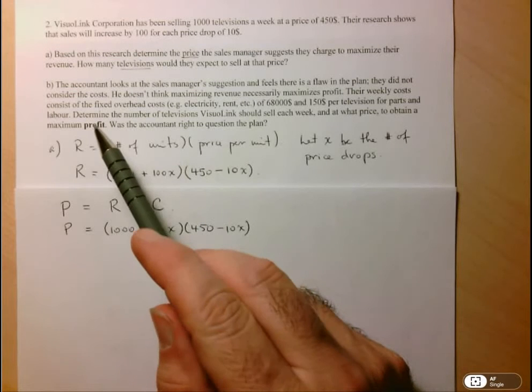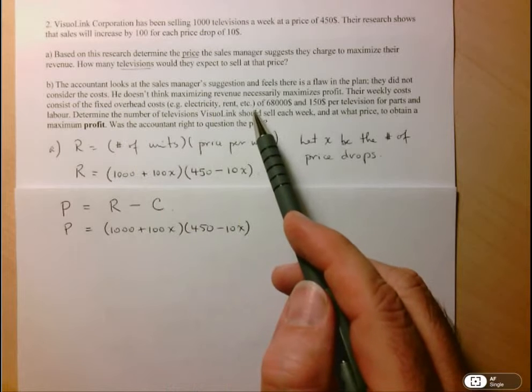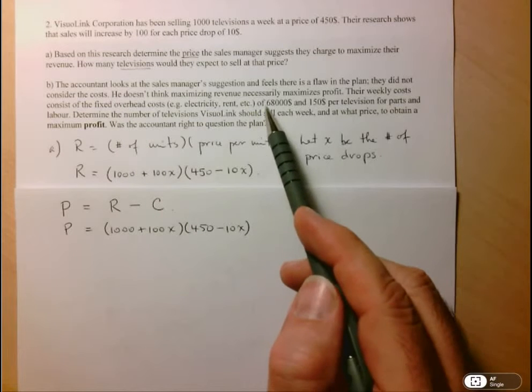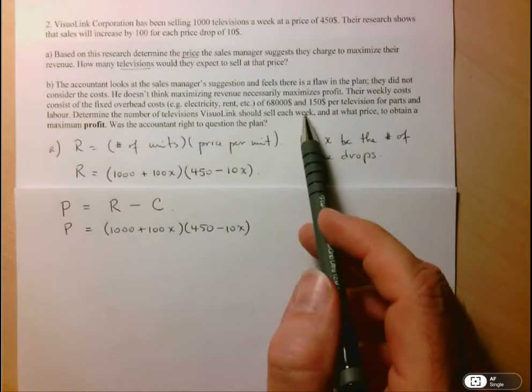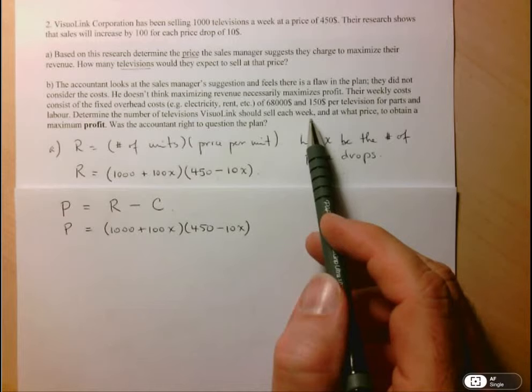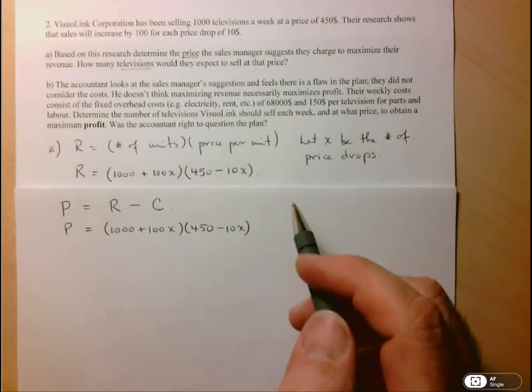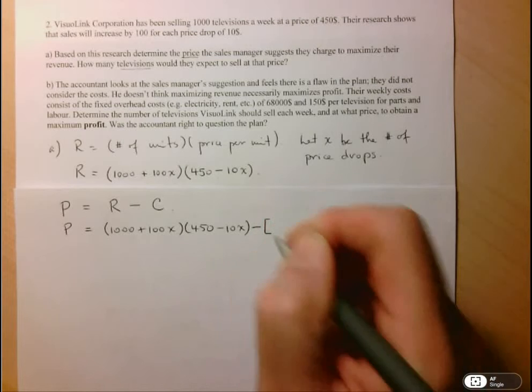Okay, so let's take a look at what the costs are. Here we see that there's a fixed cost that doesn't depend on how many televisions you're making, that's the $68,000. And then there's a cost that does depend on the number of televisions you're making. That's the $150 per television. So if we want to figure out the cost, which we're going to be subtracting, let's see if we can come up with an equation.